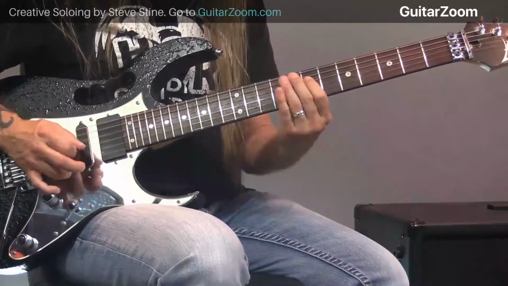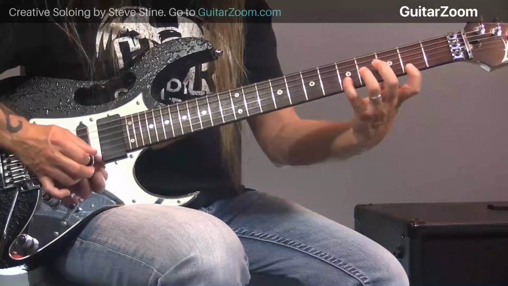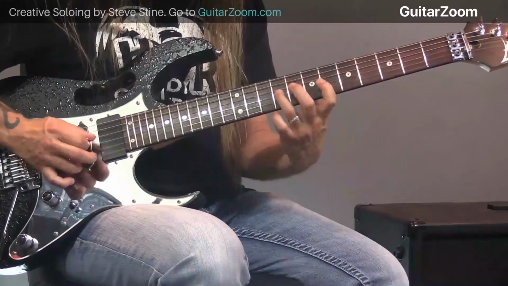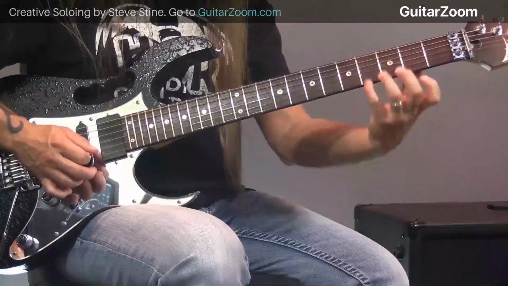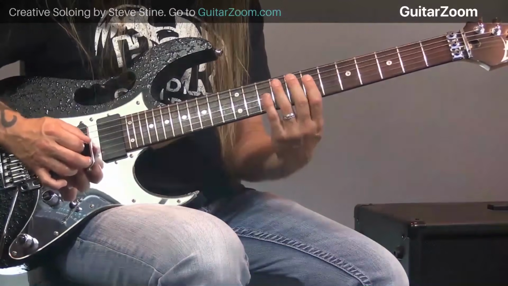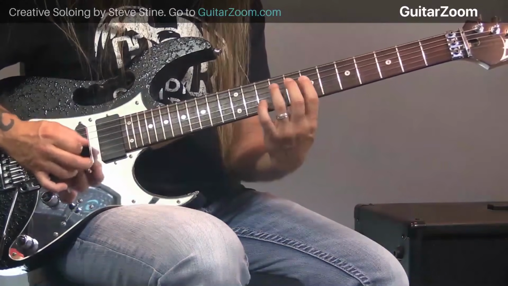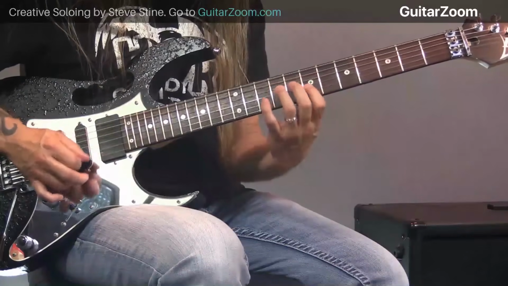So if we go to that A, and I play this, you'll notice it sounds the same. So I'm taking the A major pentatonic and I'm superimposing it over the top of the D major pentatonic. You see that?